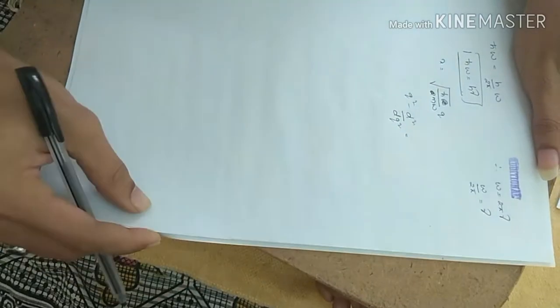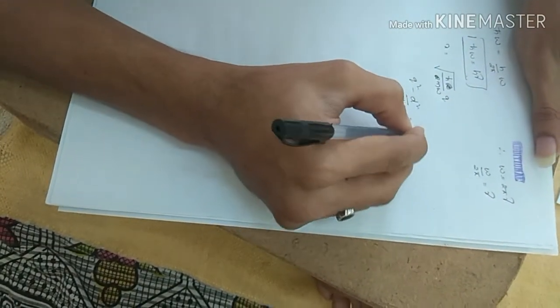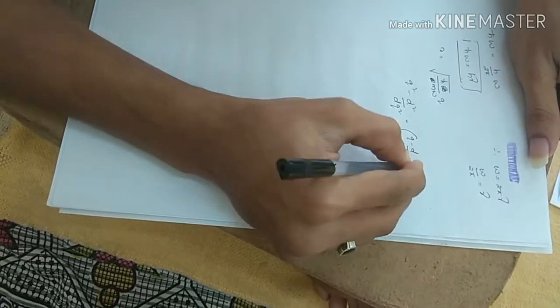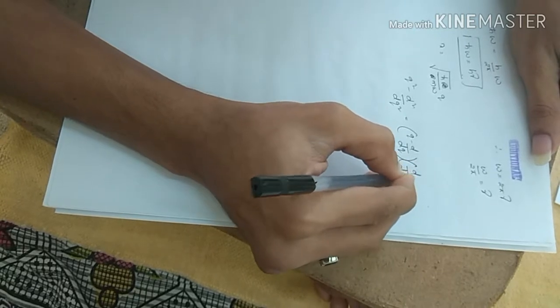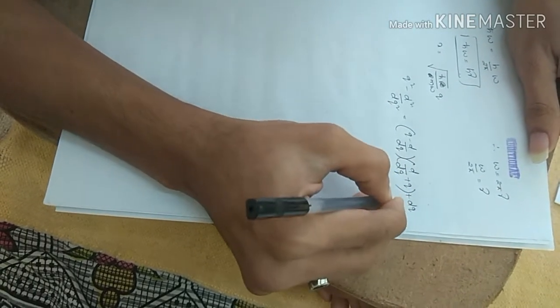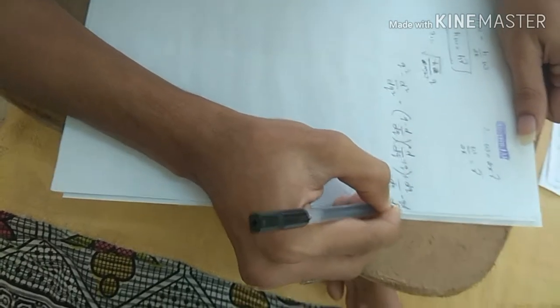This is in the form of a square minus b square. This can be written in the form of q minus d by dq into d by dq plus q, plus dq by dq, minus q of d by dq.